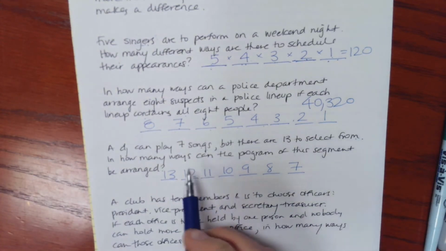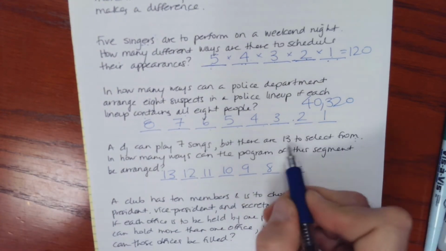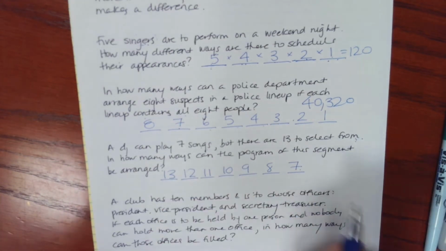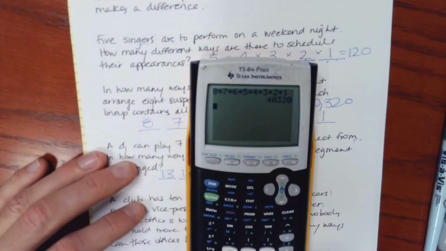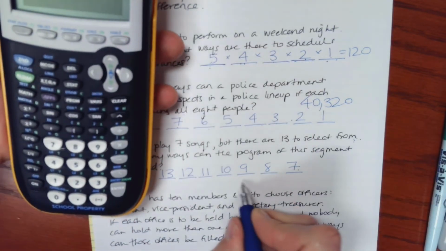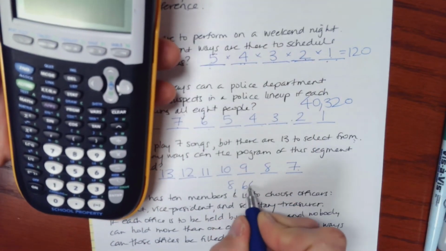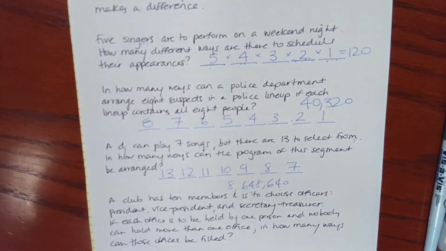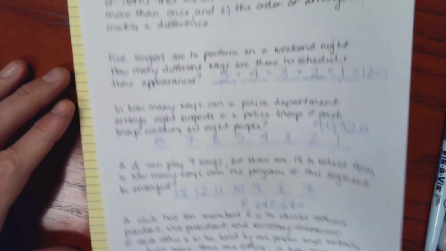So even though we had 13 to choose from, we weren't going to play all 13. So we just had 7 slots. So this is 13 times 12 times 11 times 10 times 9 times 8 times 7. So there are 8,648,640.